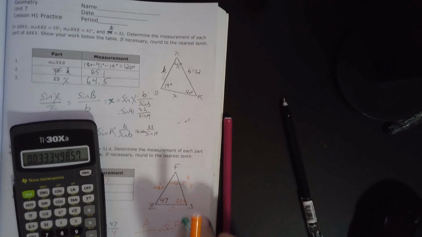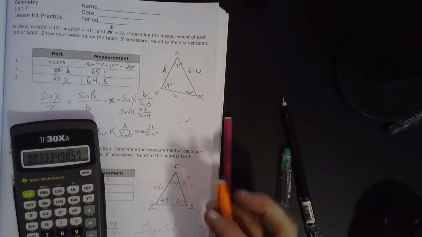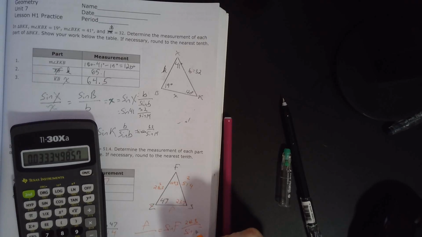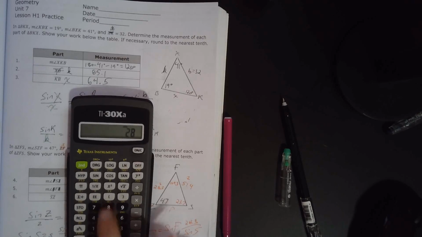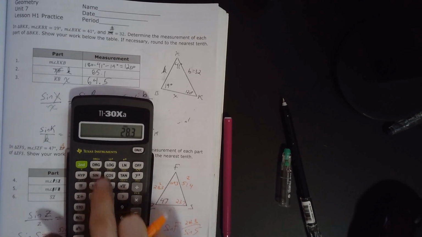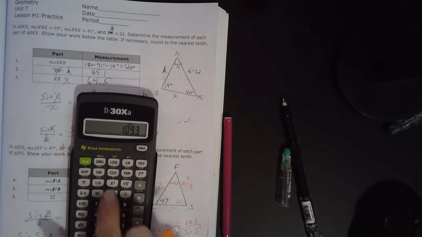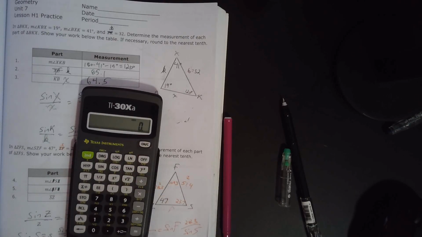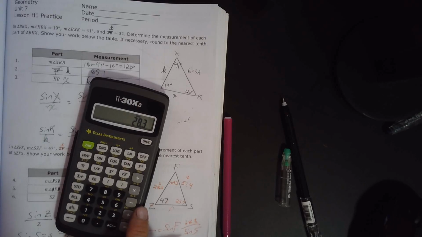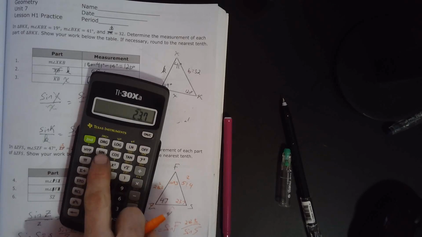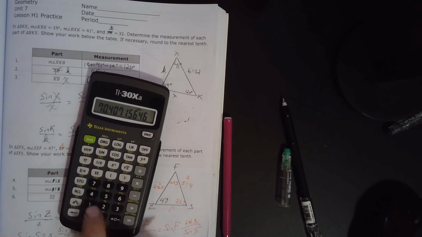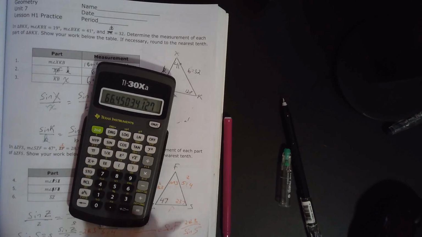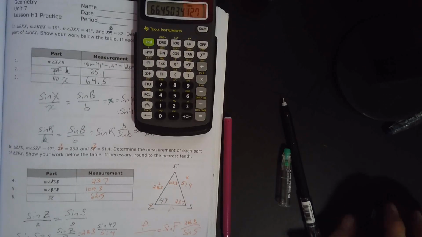Oh, this is backwards. 28.3 divided by the sine of S, divided by 23.7 sine equals, times 109.3 sine equals 66. F equals 66.5. Okay, there we go.